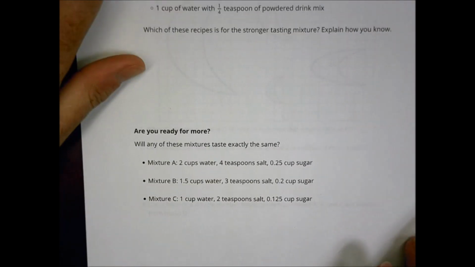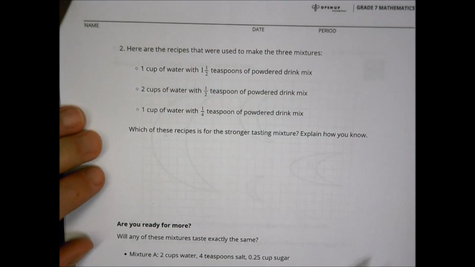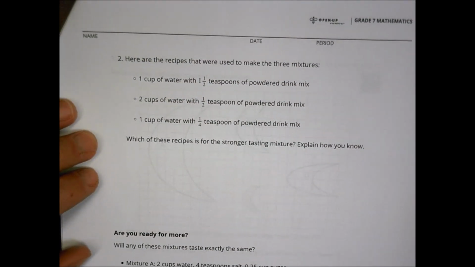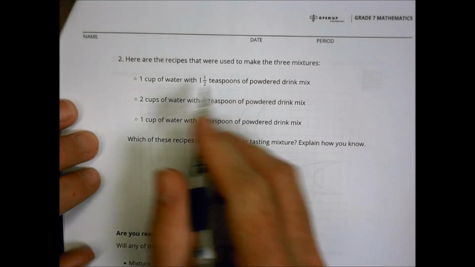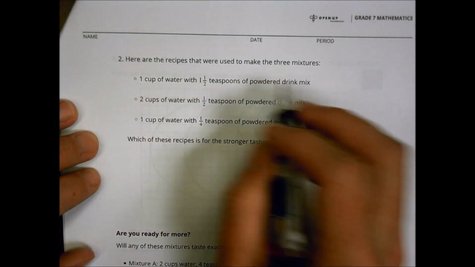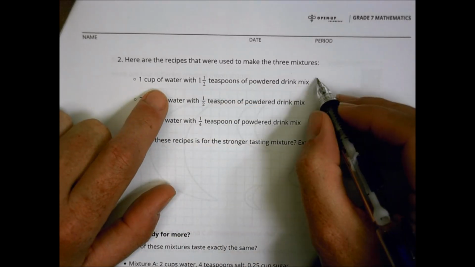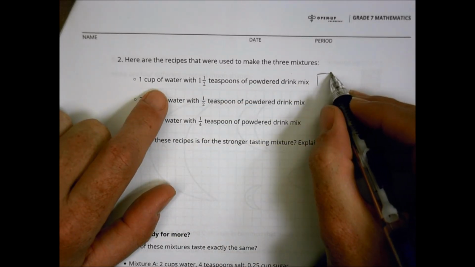And from that then, you moved into a question about, all right, well, let's look at another recipe. If you had another recipe that wanted you to make some mixtures, what would happen with these things here? So in this case here, if I had 1 cup of water, and let's go ahead and just draw a cup. I'm going to draw a picture here.